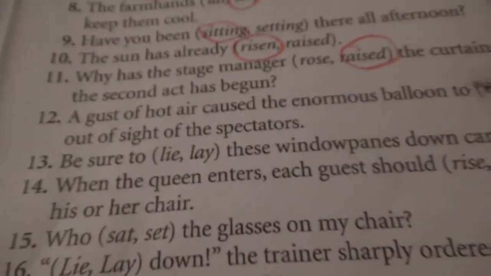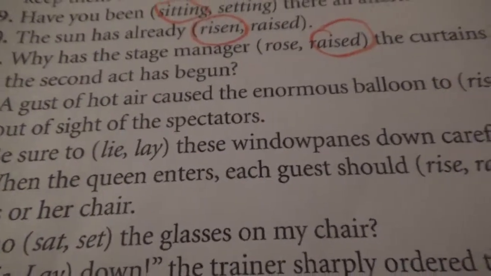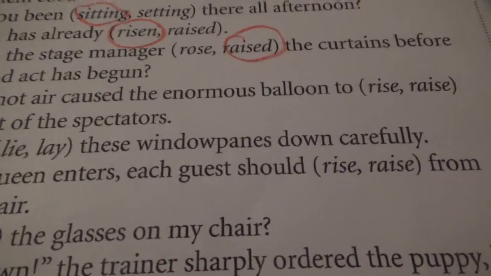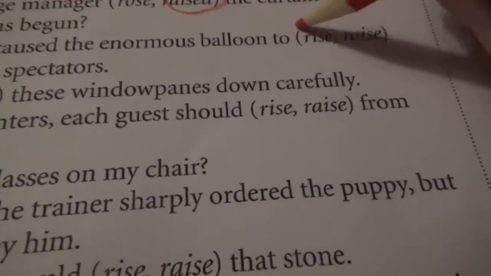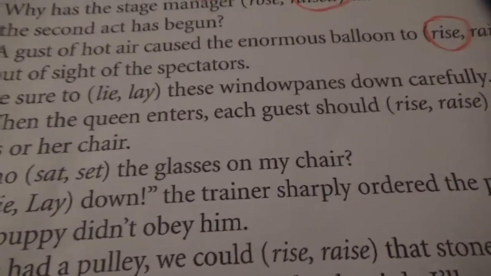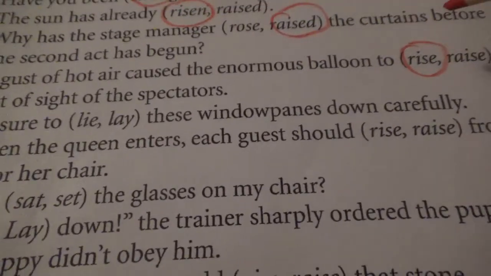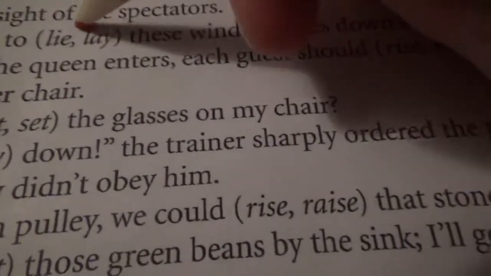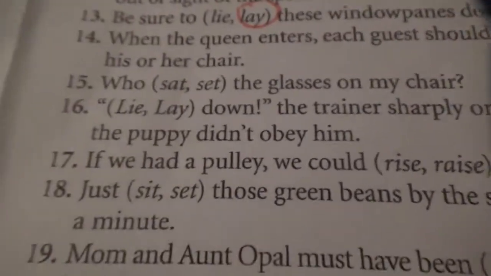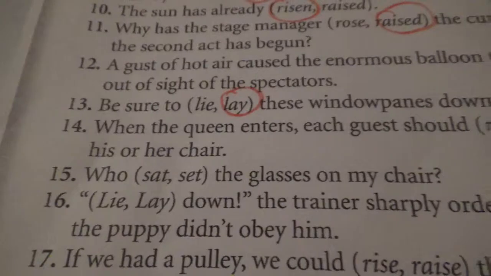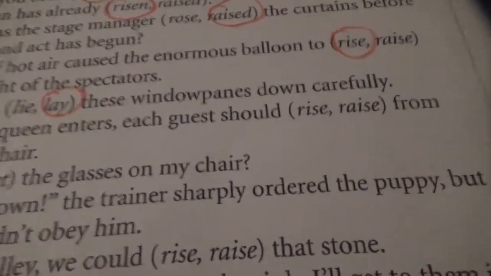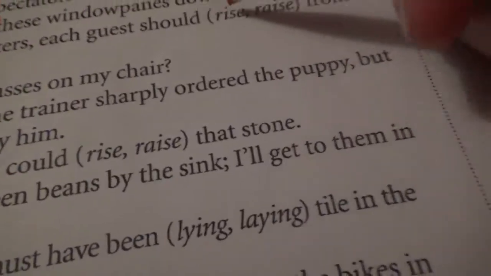Number 12, a gust of hot air caused the enormous balloon to rise out of sight of the spectators. Number 13, be sure to lie or lay these window panes down carefully. Be sure to lay them down, to put or place. Number 14, when the queen enters, each guest should rise or raise from his or her chair. Each guest should rise.